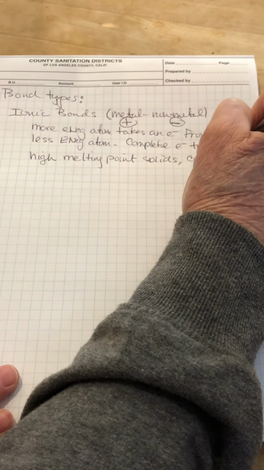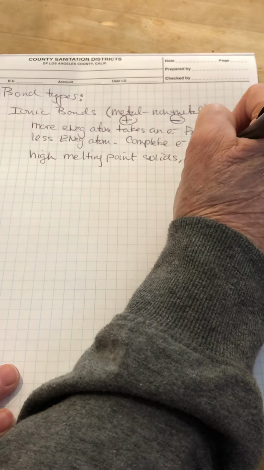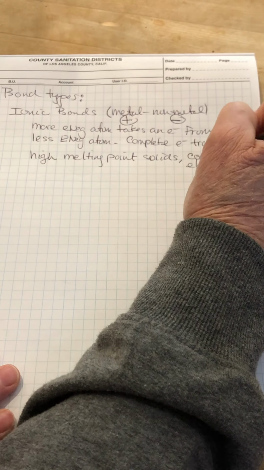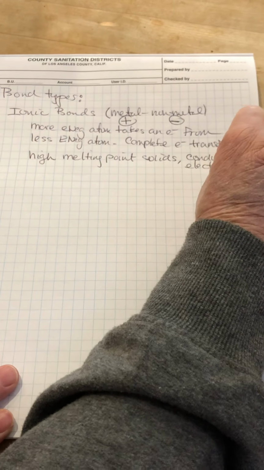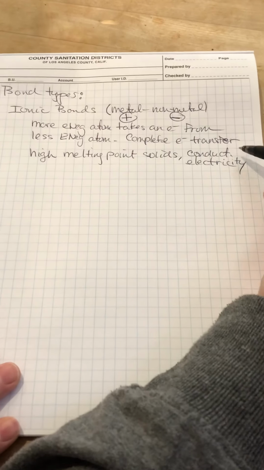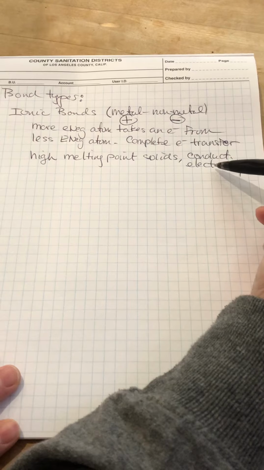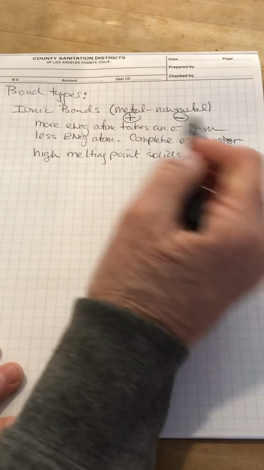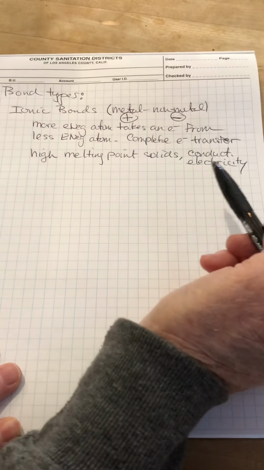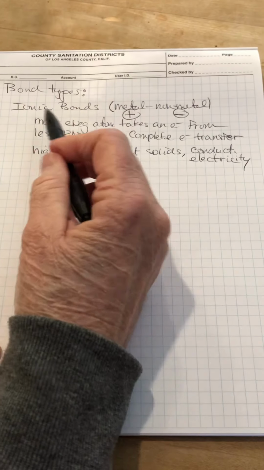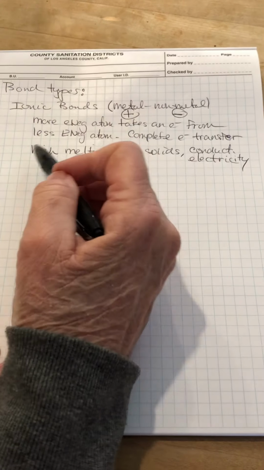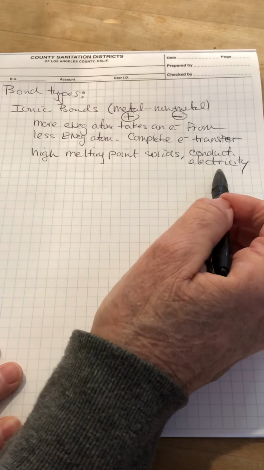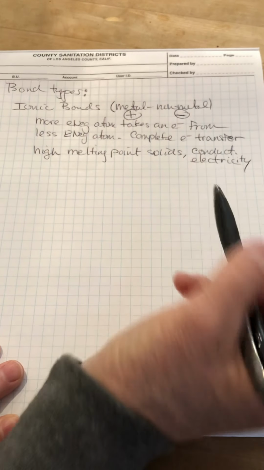They can do that if they are molten, or if they're dissolved in water. It's because the cations and the anions break apart in those conditions. So ionic bonds: nonmetals to metals, high melting point solids, which conduct electricity.